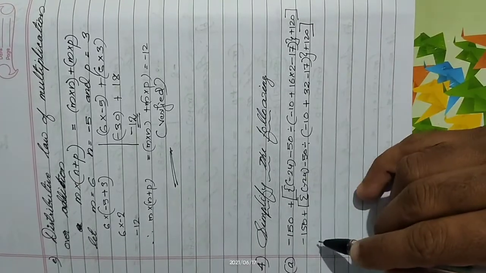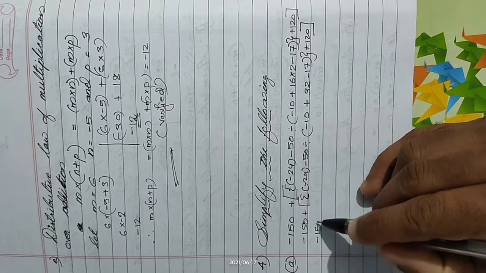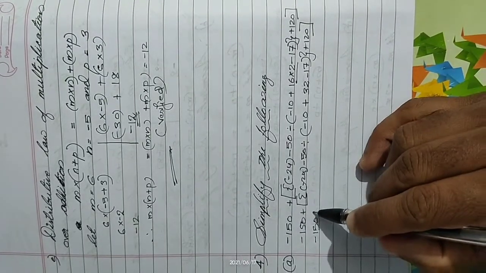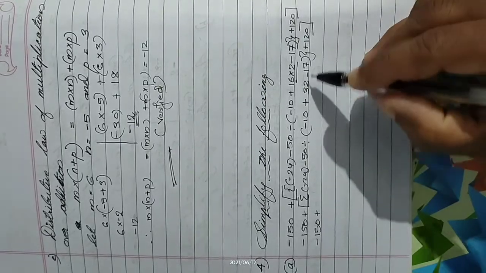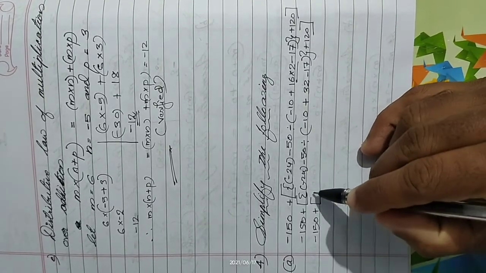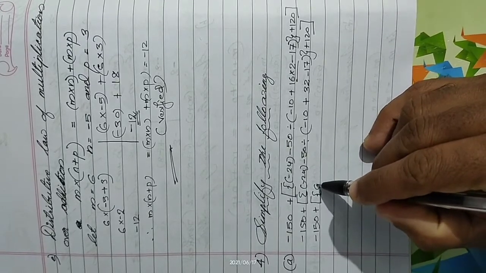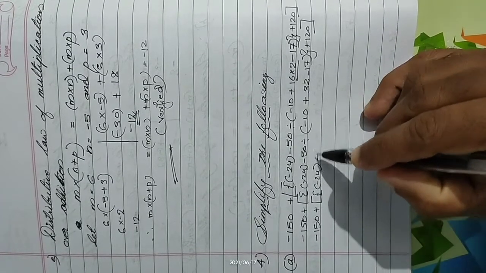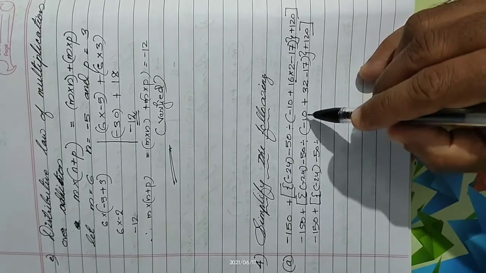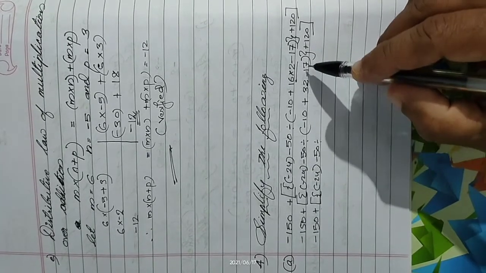In the second step, inside the round bracket, addition and subtraction; we can solve them together, no problem.